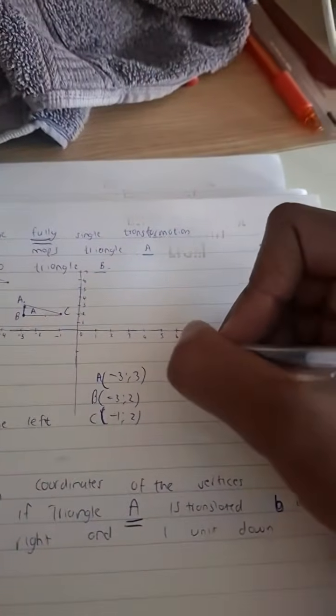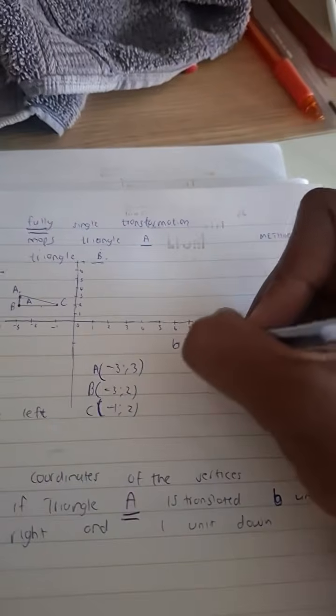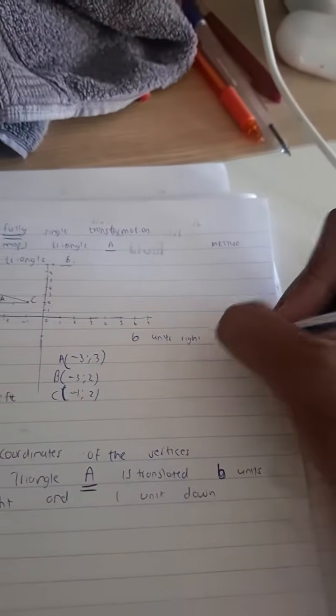Remember, it said write down the coordinates of the vertices of triangle ABC if triangle A is transformed 6 units to the right and 1 unit down. 6 units to the right, 1 unit down.